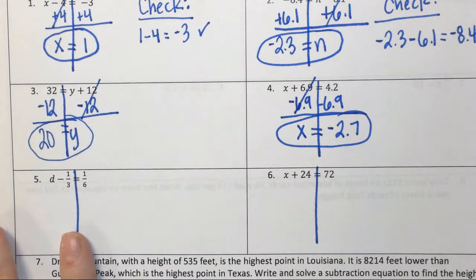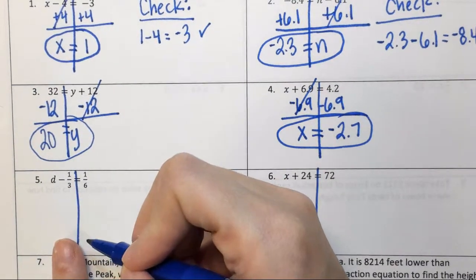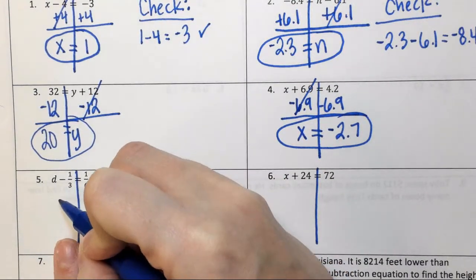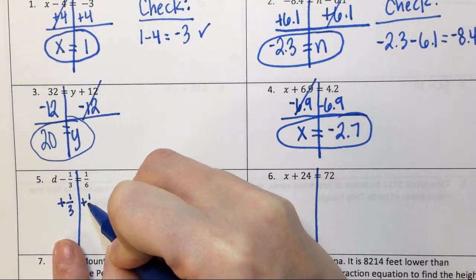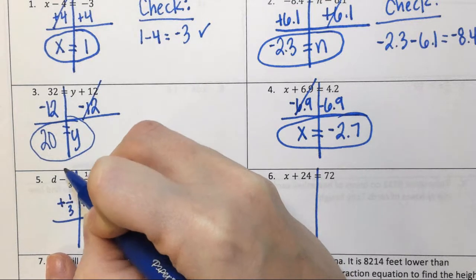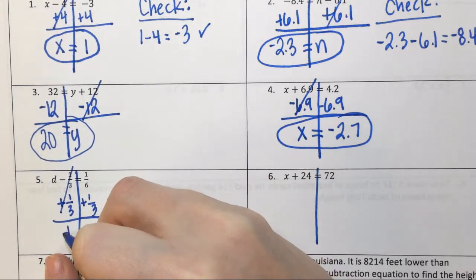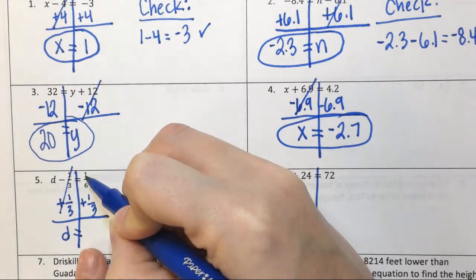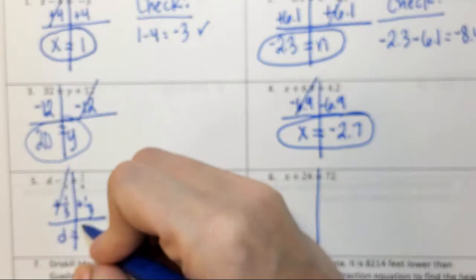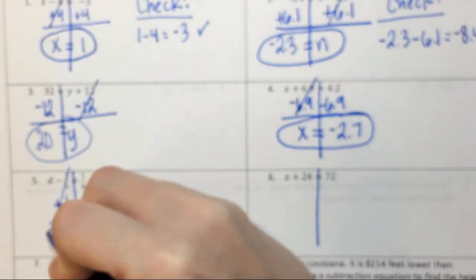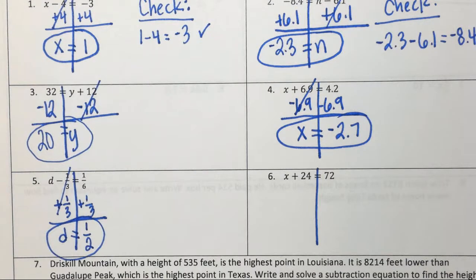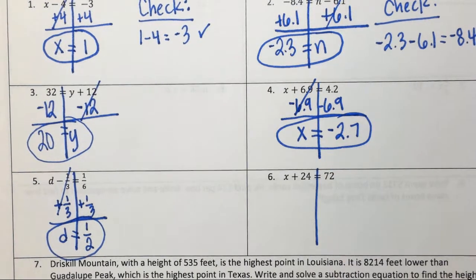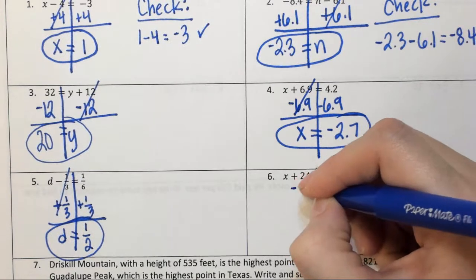Okay, number 5. Even though they're fractions, it's the same thing. I have minus 1/3. The opposite is plus 1/3. So these cancel, and I'm left with the variable. 1/6 plus 1/3. 1/2. Good. And number 6. I have plus 24. The opposite is subtract. Minus 24.